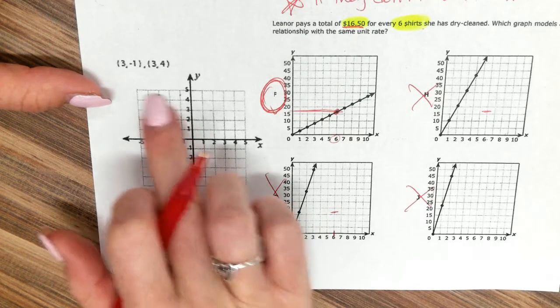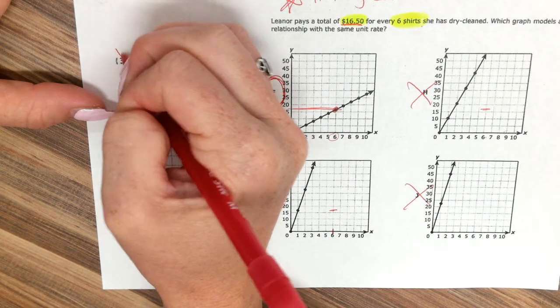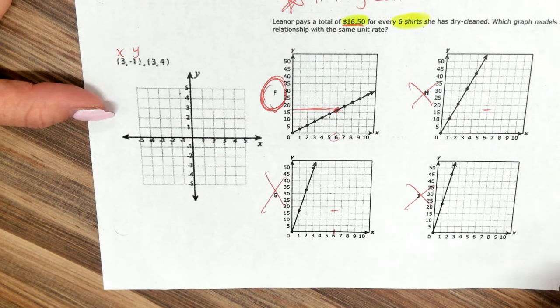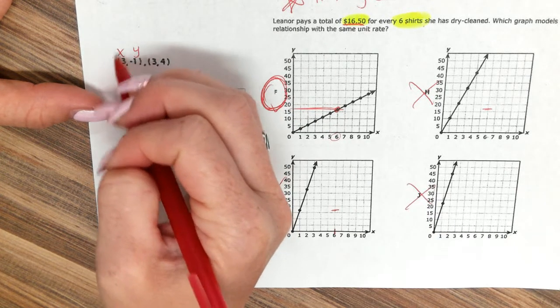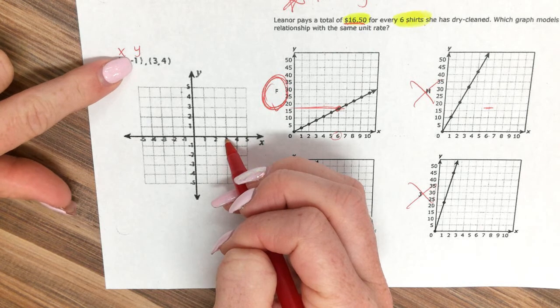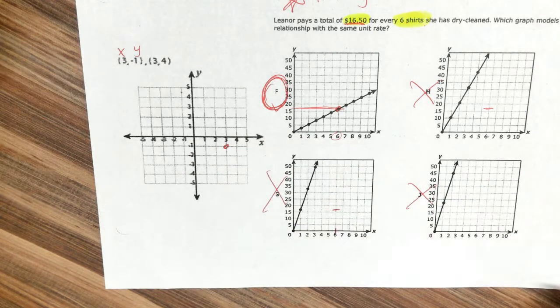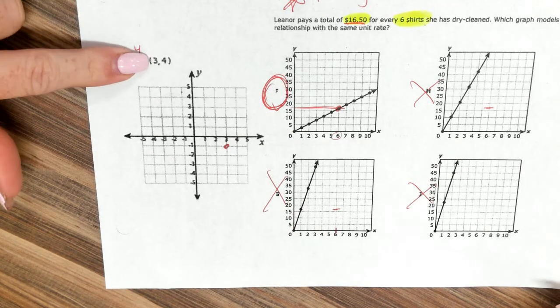All right, then over here, just to refresh your memory, if y'all forgot how to plot a point, it's always an X and a Y. So you always graph the X first. So on the X-axis, I would go to 3, and then I would either go up 1 or down 1. Since it's negative, I would go down 1. Y'all remember that, right?